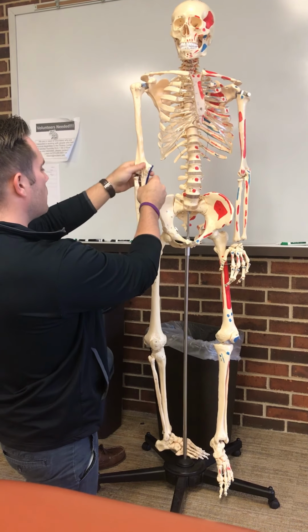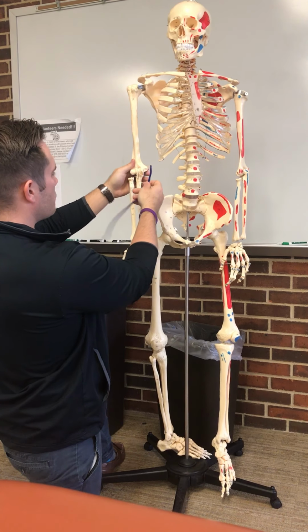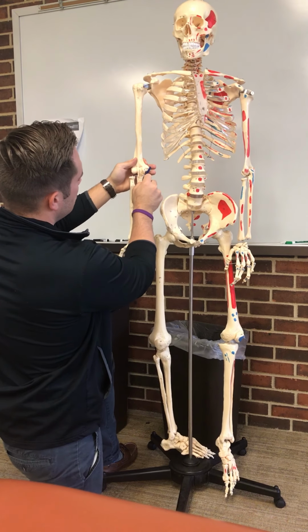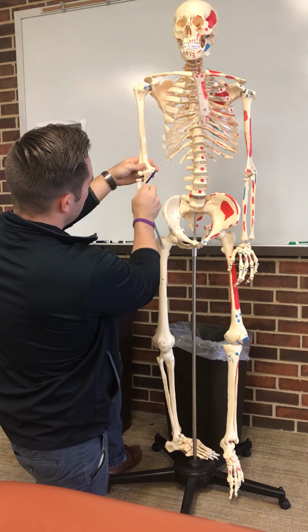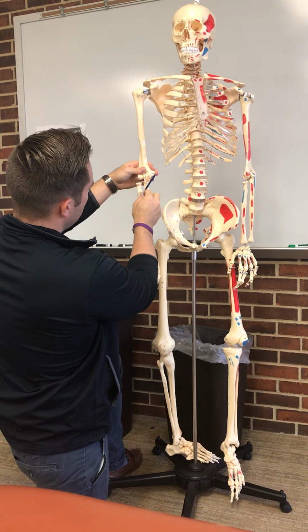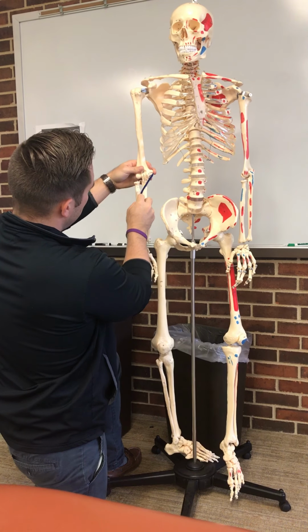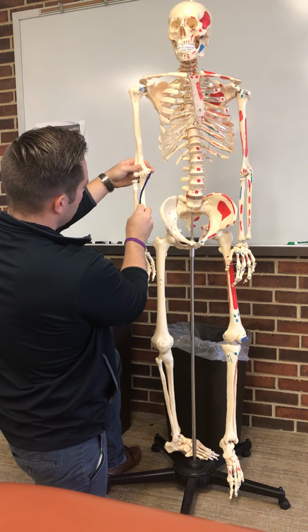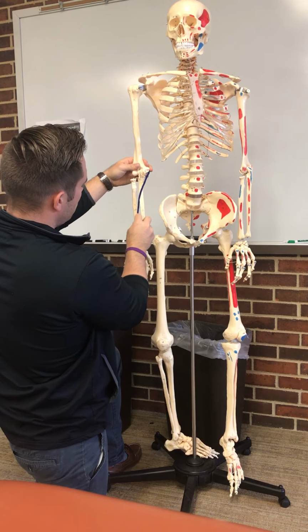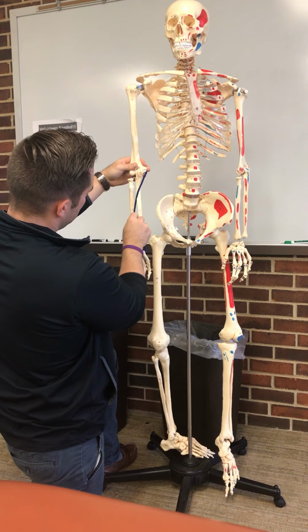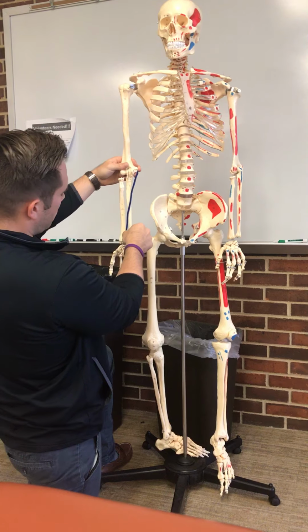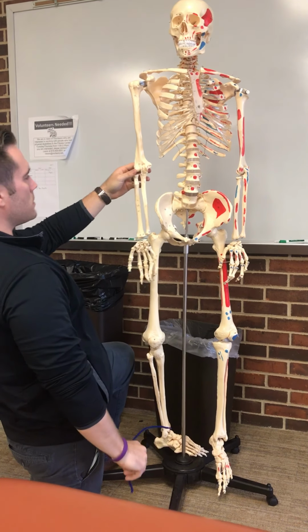And then the origin has numerous parts. We'll start with the medial epicondyle, work our way down along the ulna, into the ulnar collateral ligament, and then the interosseous membrane, and I think it touches the radius as well, and then goes down to those other attachments that I already said.